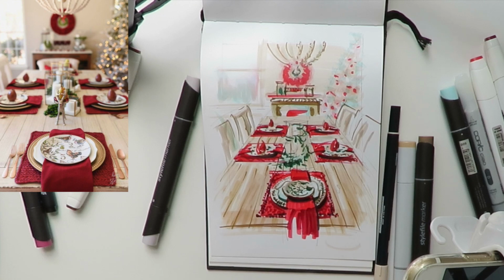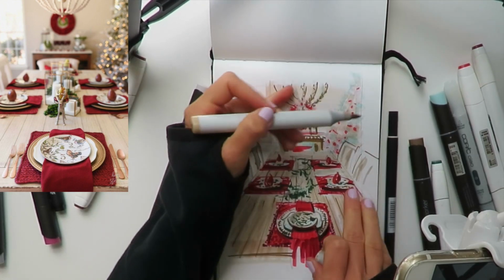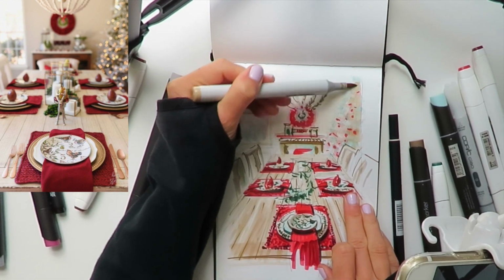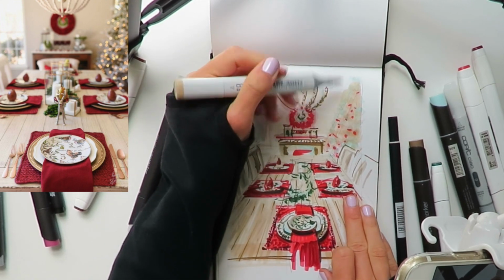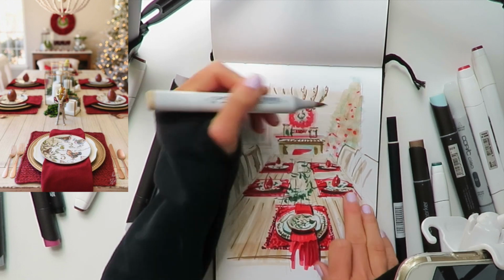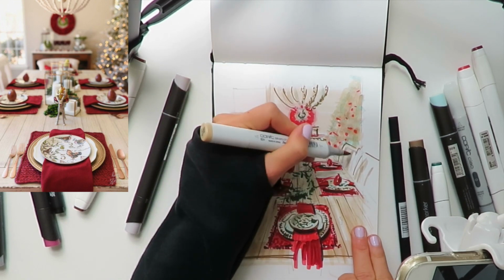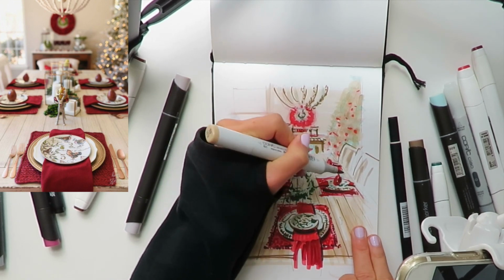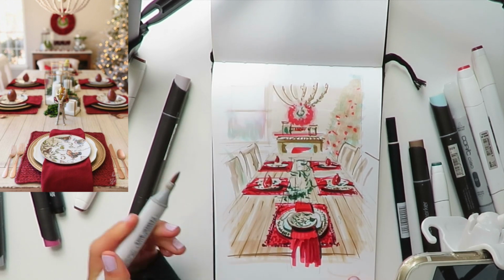Alright. To make my background a little bit more dim, especially this Christmas tree, I want it to look a little bit darker in comparison with the background wall. So I will do it like that.